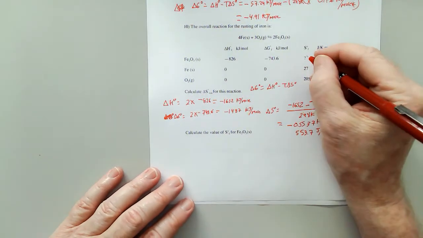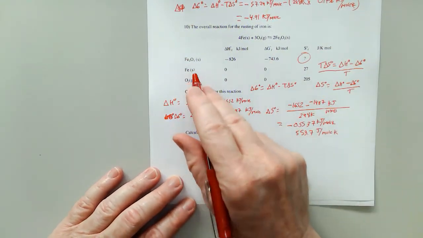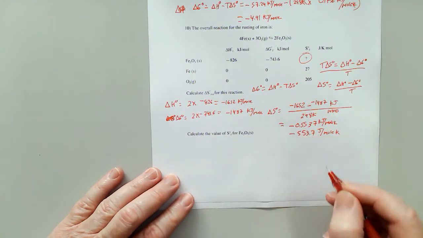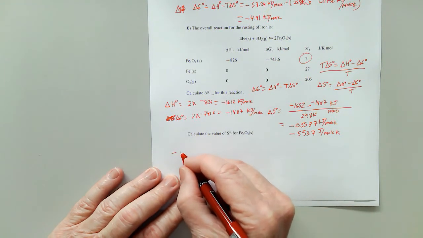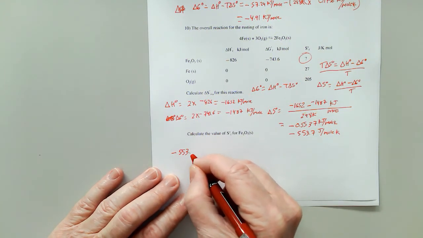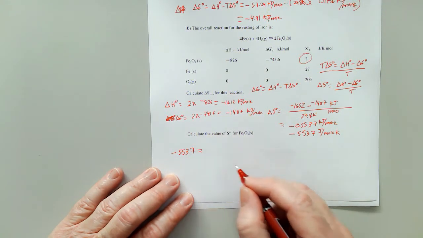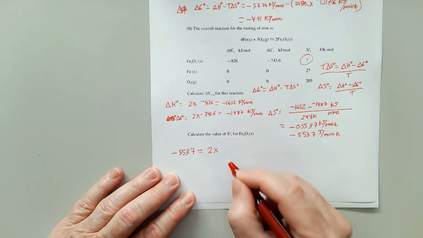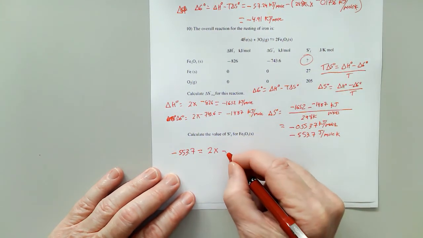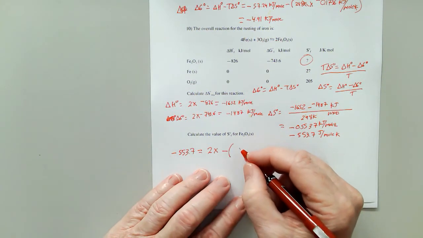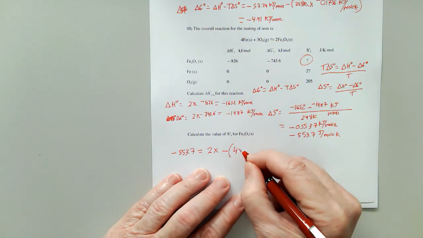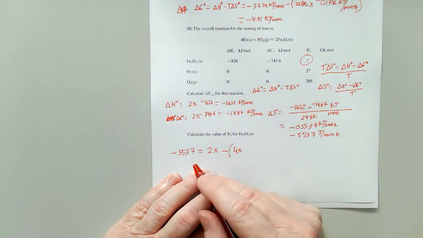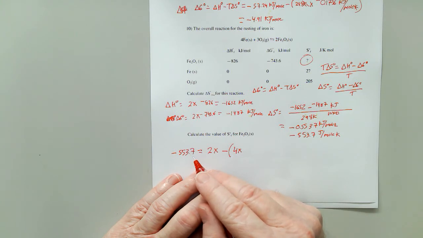Now, I can actually find the absolute entropy for the Fe2O3. The entropy change for that is negative 553.7, which equals products minus reactants. 2 times X, the unknown value, minus, parentheses here, 4 times whatever the value is for Fe. Now, since this has already been converted to joules per mole K, that's great.